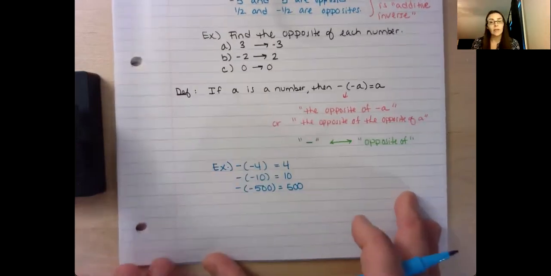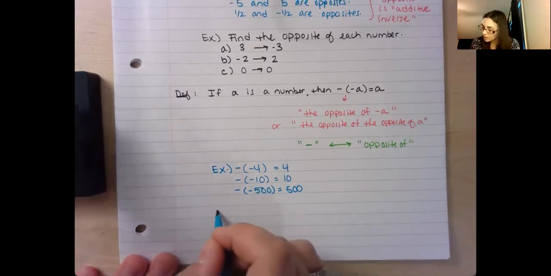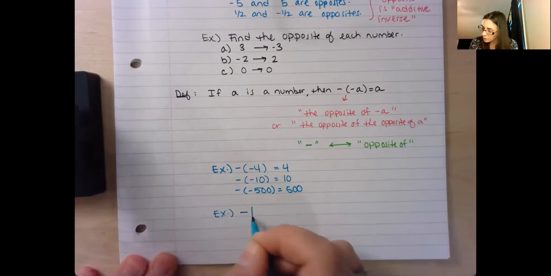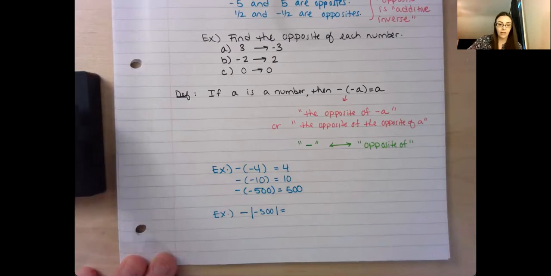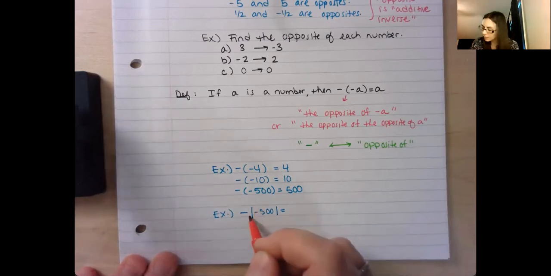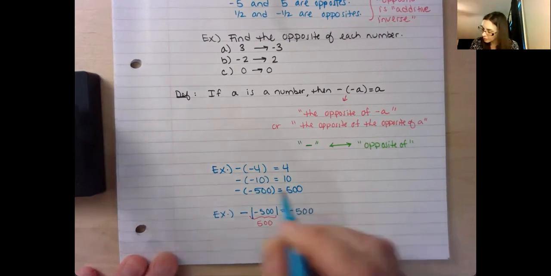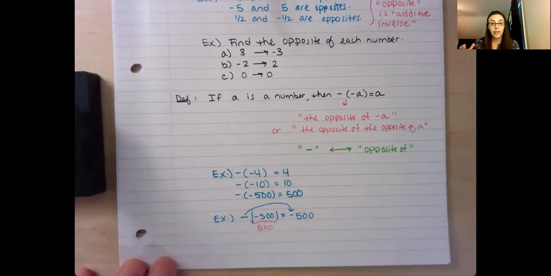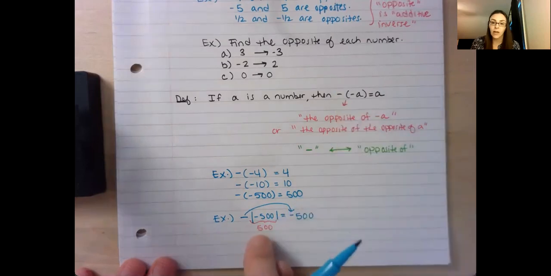Now you do want to be careful. These are parentheses here. This is not absolute value. So we just did an example like this. So be careful. If I have negative absolute value of negative 500, that is different, right? So now I have an absolute value symbol. That part becomes 500. So then my overall answer is negative 500. So we've seen this a couple minutes ago. So just be careful. This rule is true for parentheses. It's not true for absolute values.